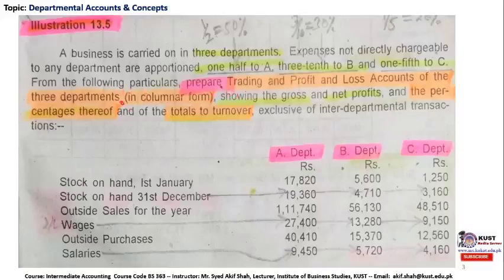So the question asks us to make the trading and profit and loss account of 3 departments in columnar form, side by side on one page, showing the gross and net profits, which shows the gross profit for each department and the total gross profit for the business. Similarly, it should show the net profit for all 3 departments and the aggregate net profit of the business as a whole.